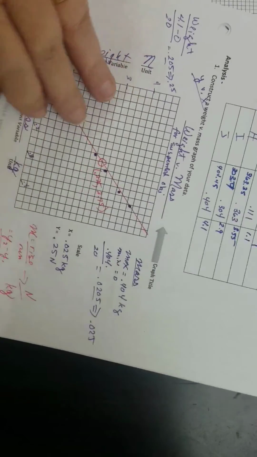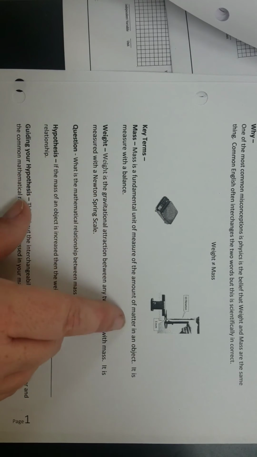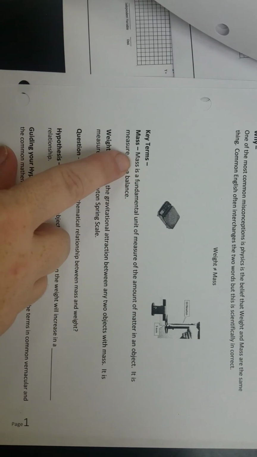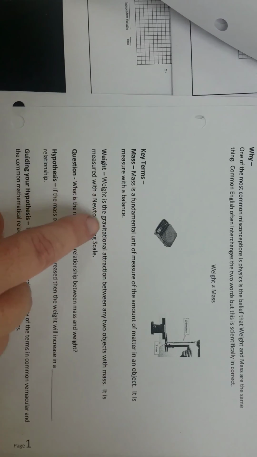The original question is to determine the relationship between mass and weight. Okay? We come down here, it says mass is a fundamental unit, a measure of the amount of matter. Weight is a gravitational attraction between two objects with mass. Gravity is basically a force. So the difference, all right, mass is here, and mass is in our definition of weight as well.